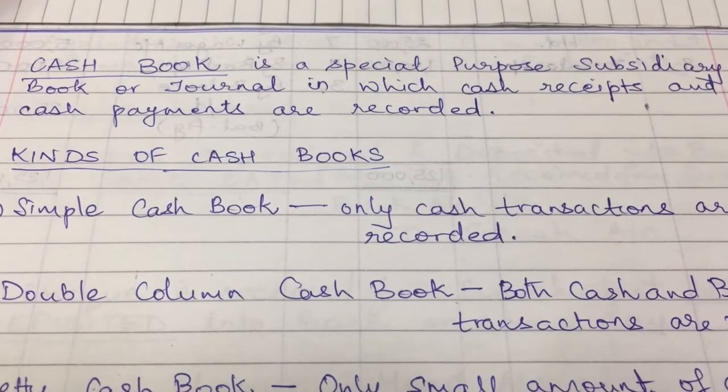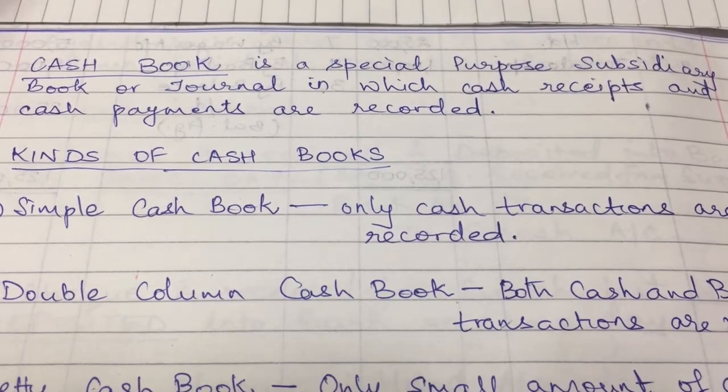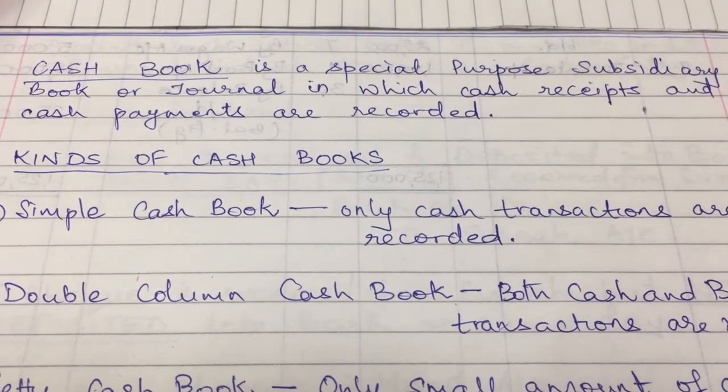Namaste. Today I'm going to tell you about the cash book in accountancy. Now, cash book is basically a special purpose subsidiary book, or you can say it's a journal in which only the cash receipts and cash payments are recorded. So it is actually related to cash transactions only.